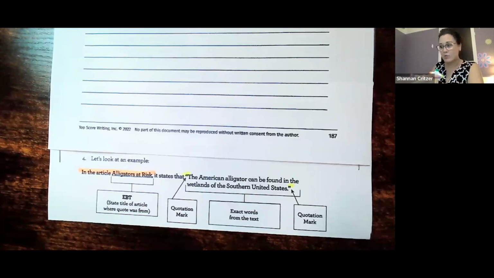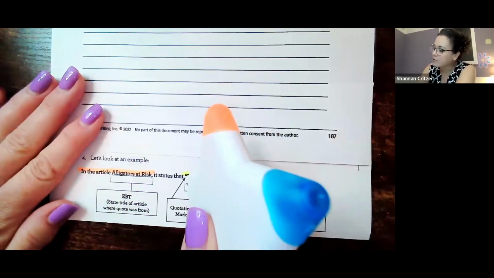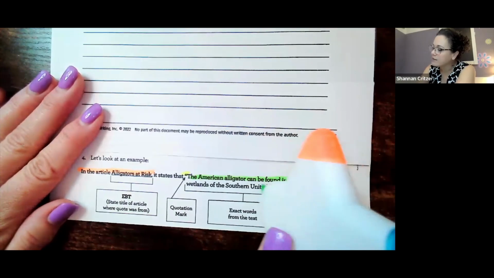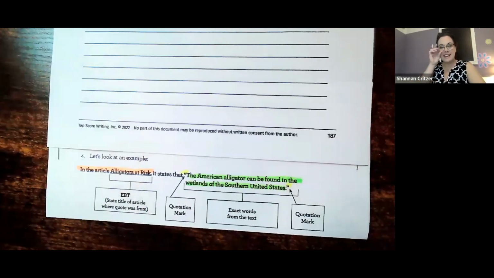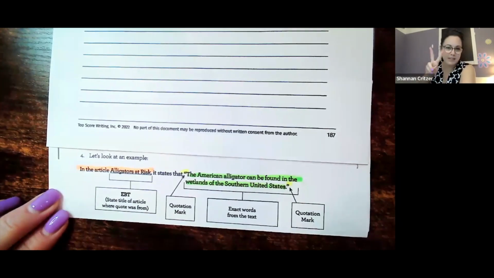So we're saying where we got it from, we're putting quotations around it, and then the text that we steal, the quotation, we put inside of quotation marks. So then here is what we are quoting, the exact words from the text. And you can see I have all 4 parts. It's 3 parts, but 2 quotation marks.